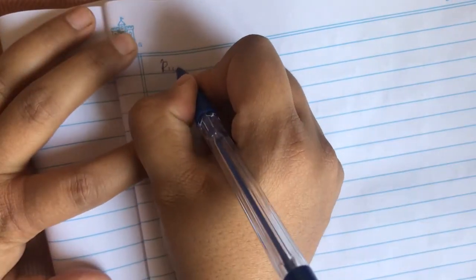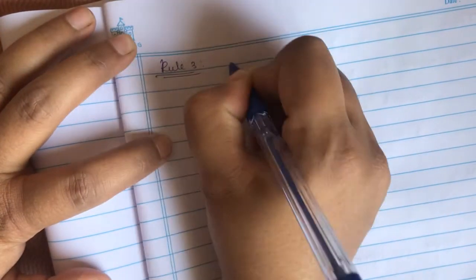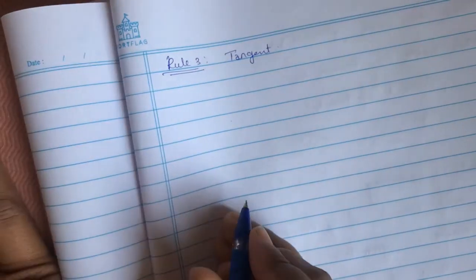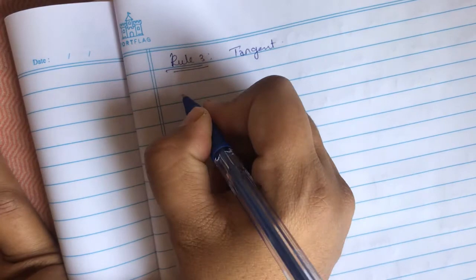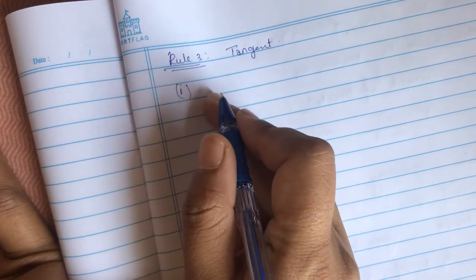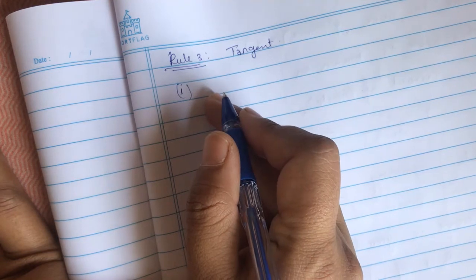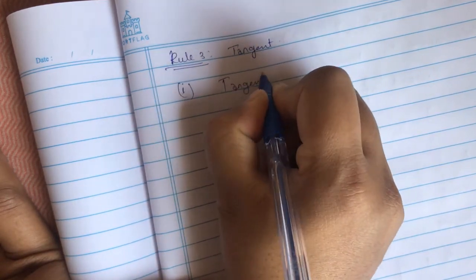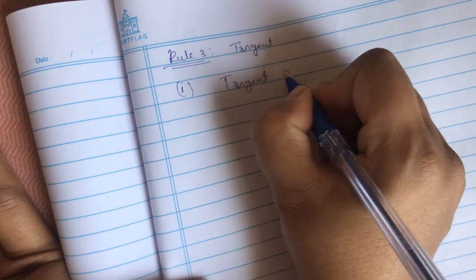Next is tangent. Rule 3 is tangent. First we need to find the tangent at origin. As the curve passes through the origin, we should observe the tangent at origin. What is the rule to find the tangent at origin?